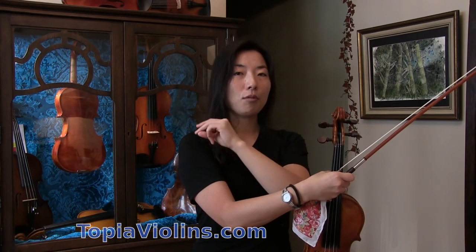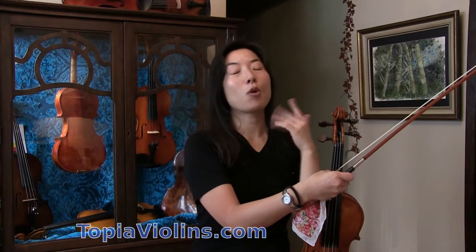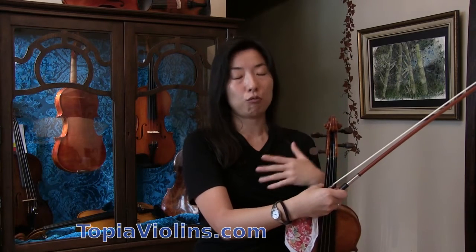If it's 3/4, often the first one is strong, the second and third are weak, which means 1, 2, 3. So there we get an idea which one should be more emphasized. Of course there are exceptions, but I'm talking about general rules.